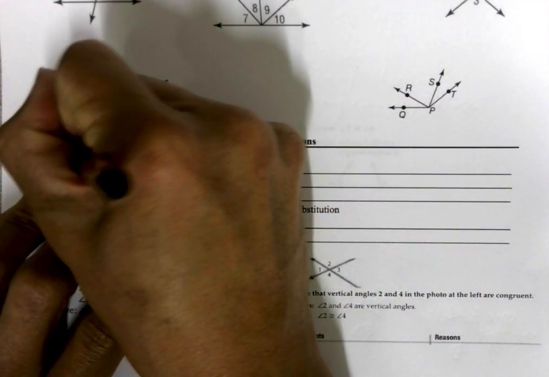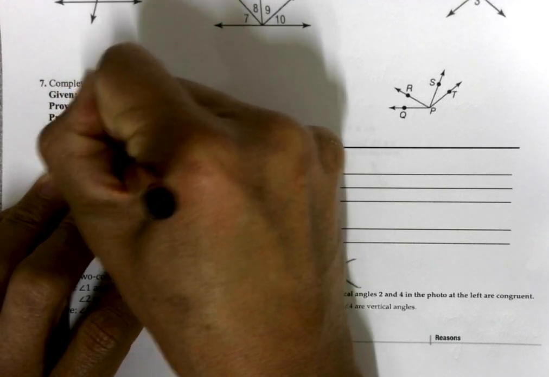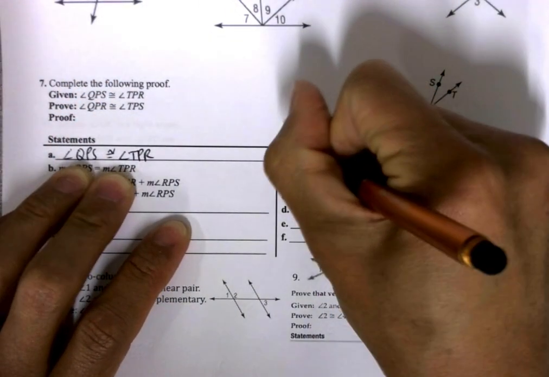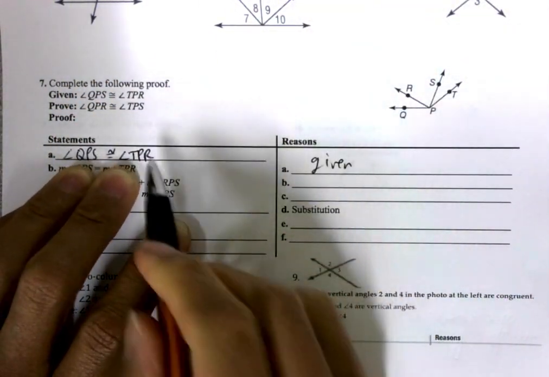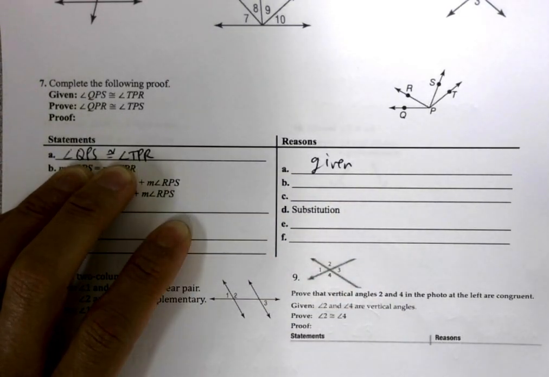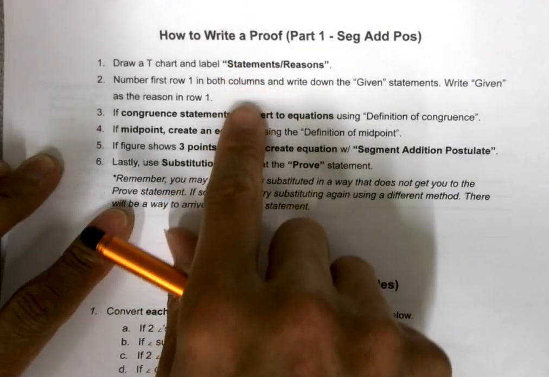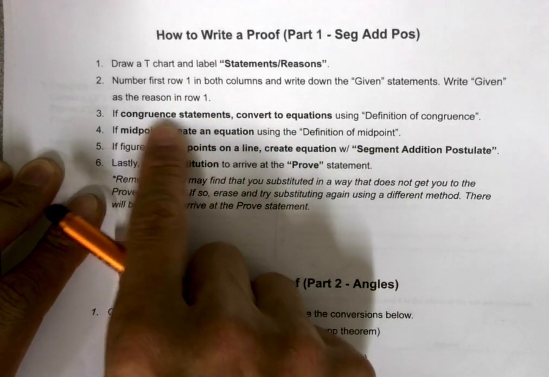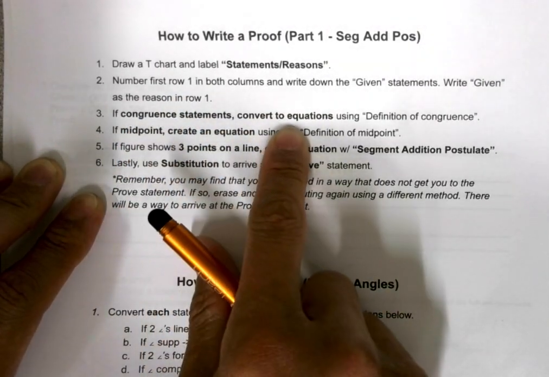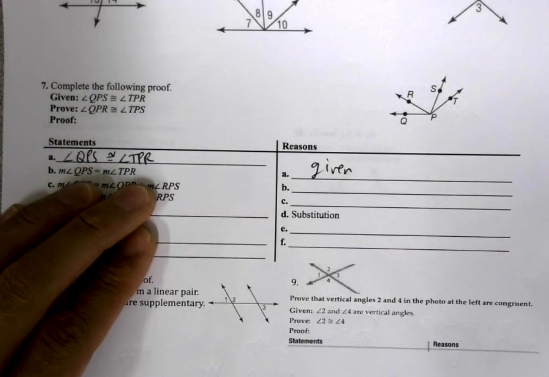So we're going to do angle QPS congruent to angle TPR, and the reason given. Our first step in these problems is the same as our first step in the segment add-pos problems, which is turn our congruency statements into equations. Okay? So we definitely want to do that.